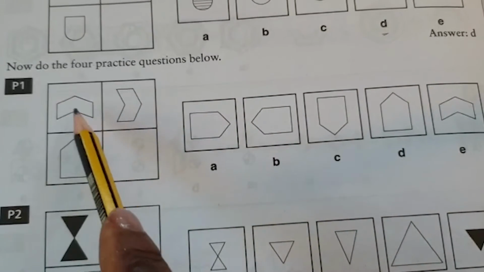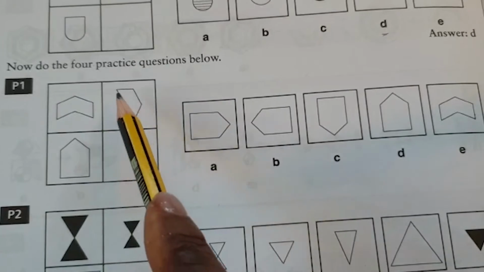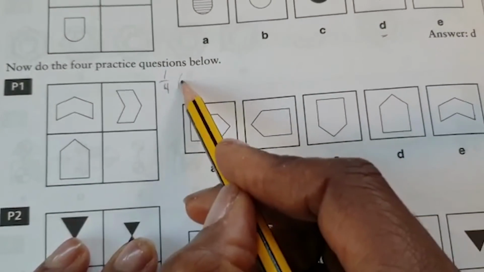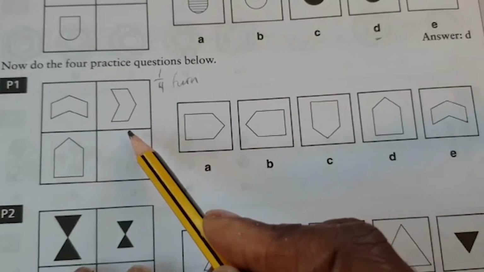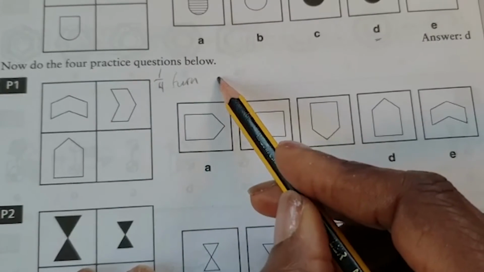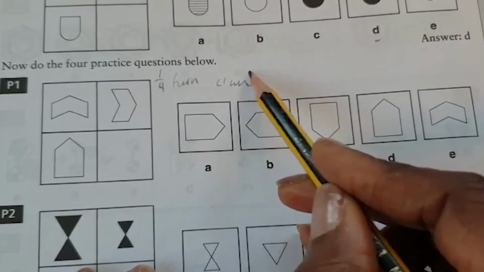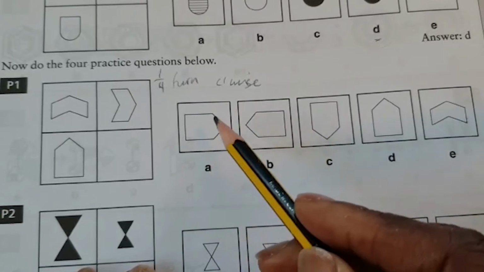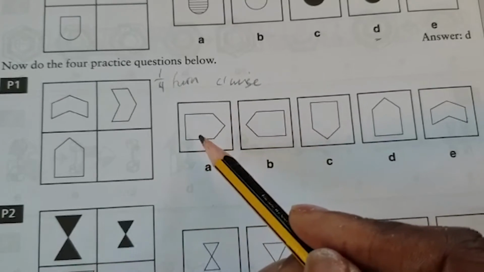Practice question 1. Now do the 4 practice questions below. So we have this shape here, and the next time we see it, it has basically done what we call a quarter turn. So I always like to try and list it so that we have a recollection of what it is that has changed about the shape. It's a quarter turn, and it's what we call a clockwise turn. So that's, pardon my little squiggle there, an abbreviation for clockwise.